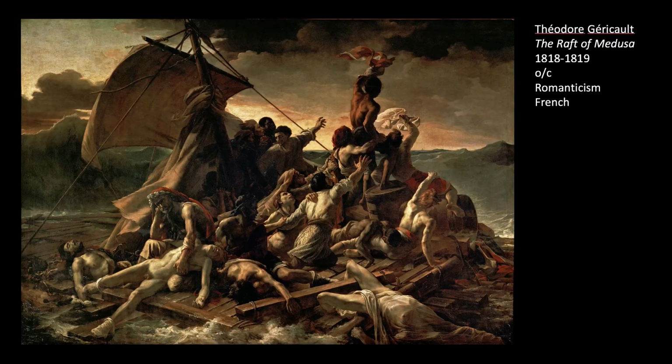So these people, these refugees, if you will, were at sea for 12 days, during which they endured fights, mutiny, starvation, and dehydration, and survived by practicing cannibalism. Only 15 of these 150 people survived, by chance, when they spotted a ship on the horizon. And that moment that they spotted the ship is the moment that this painting depicts. You notice far in the back on the horizon, there's a little dot. That is the ship that ended up rescuing them, called the Argus.